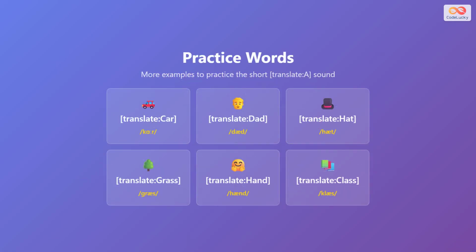Let us practice with more words containing the short A sound. Car is pronounced with the sound /kɑr/. Dad is pronounced dæd. Hat is pronounced hæt. Grass is pronounced græss. Hand is pronounced hænd. Class is pronounced klæss. Repeat each word after me, focusing on the short A sound at the beginning or middle of each word. Practice makes perfect.